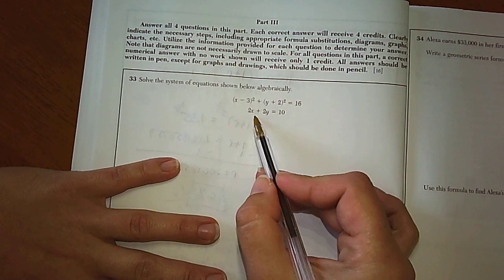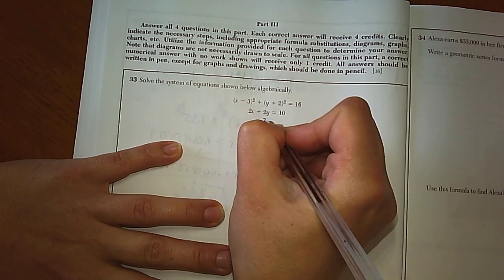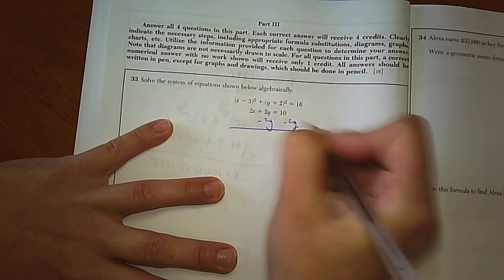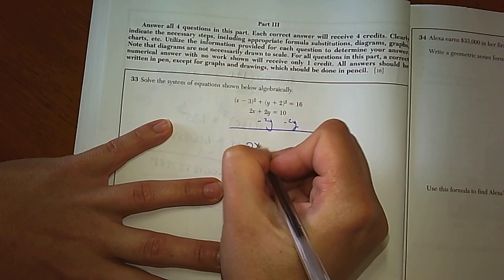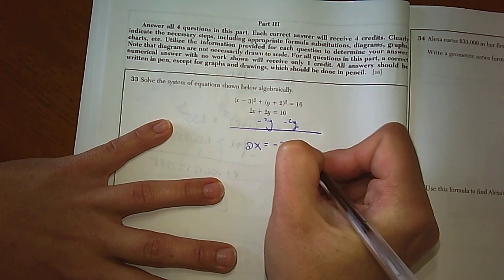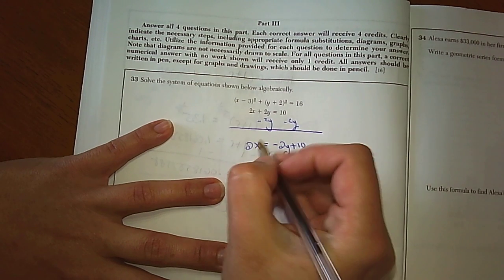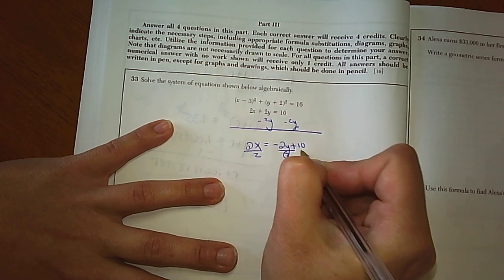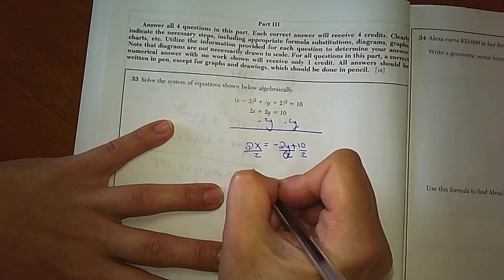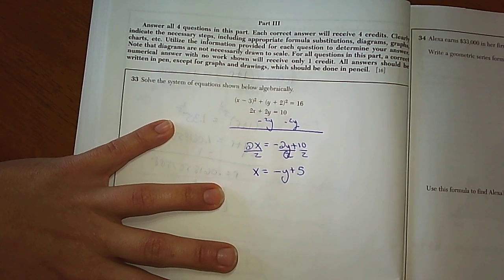Totally up to us. How about we get the x alone? All right, so I'm going to subtract the 2y over. You could have done it the other way. We're going to get the same answer. 2x equals negative 2y plus 10. Or you could have put 10 minus 2y, totally fine. Divide everything by 2. So I get x equals negative y plus 5.